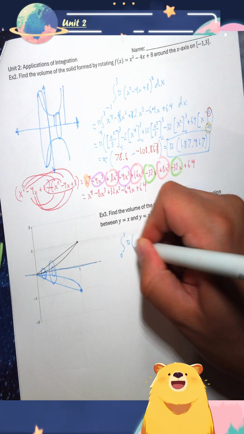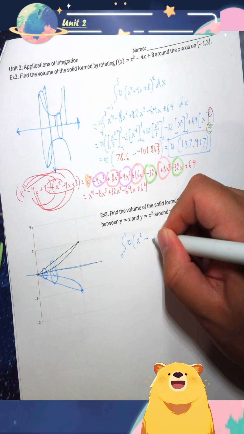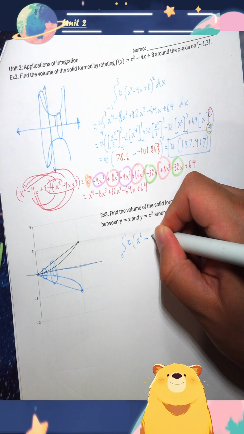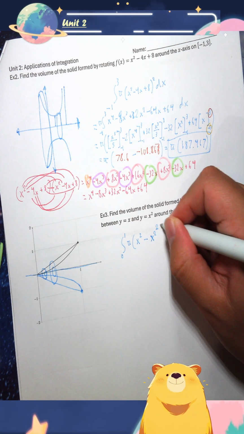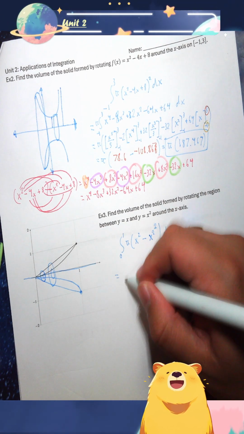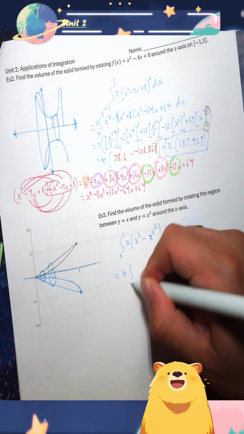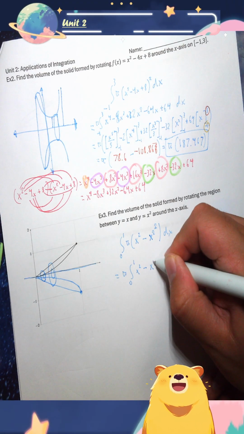So pi times x squared, minus the innermost, which is x squared squared, dx. We can take out the pi, and you have x squared minus x to the power of 4.